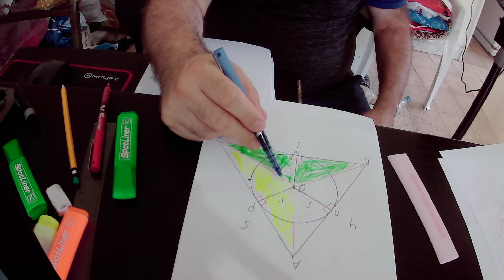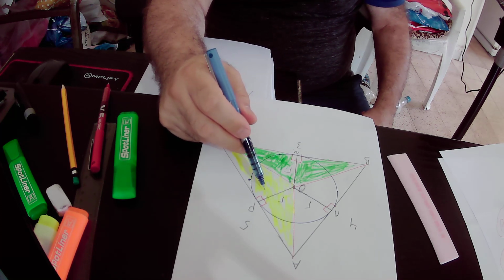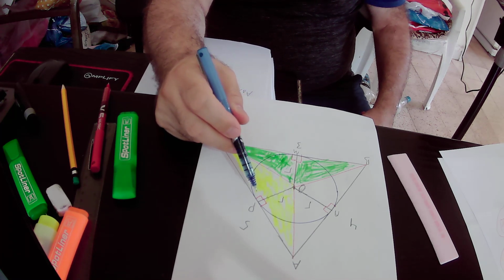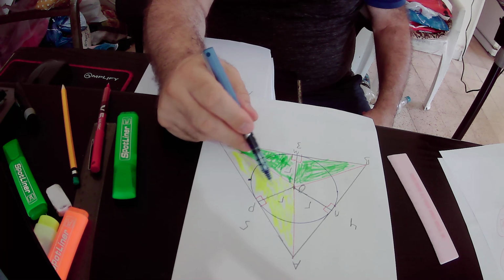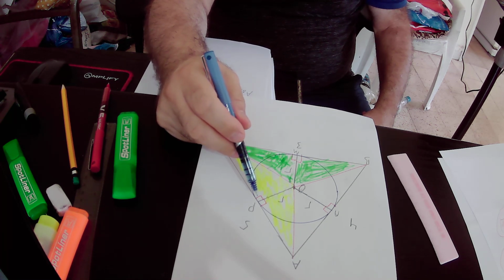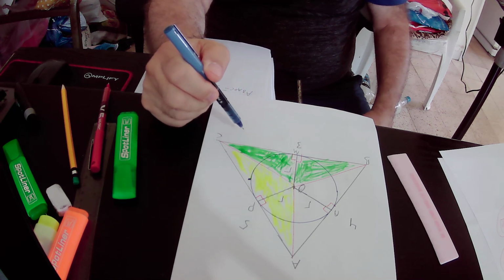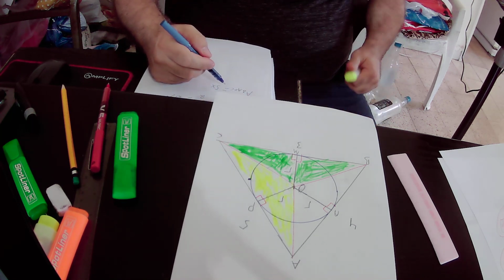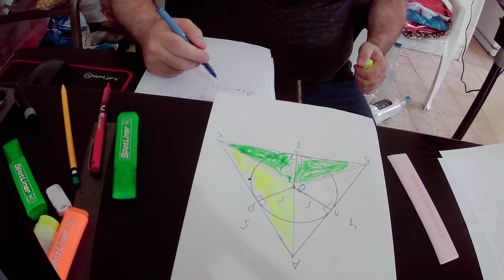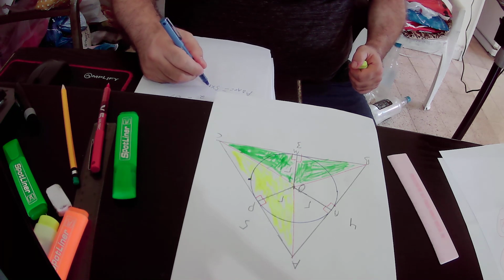The height equals the radius, because the radius creates 90 degrees with the base. Angle OPA equals 90 degrees, and also angle OPC equals 90 degrees. So it is 5 times the radius divided by 2.